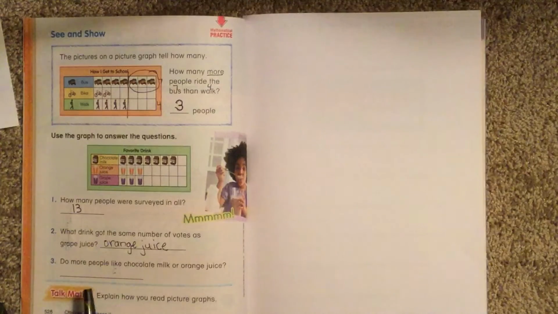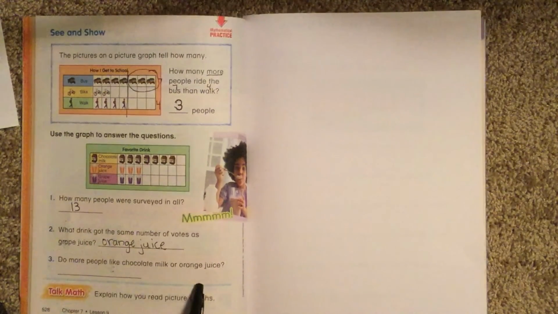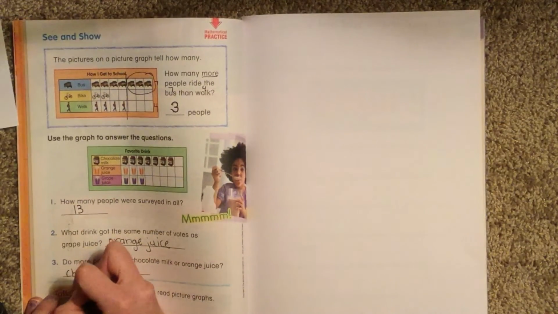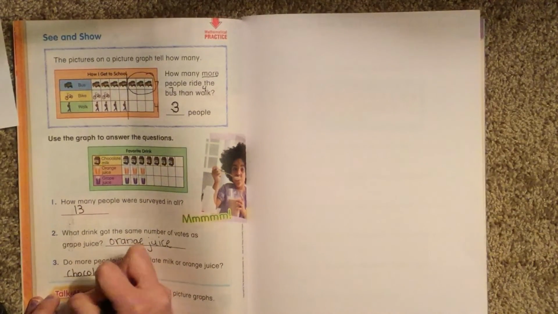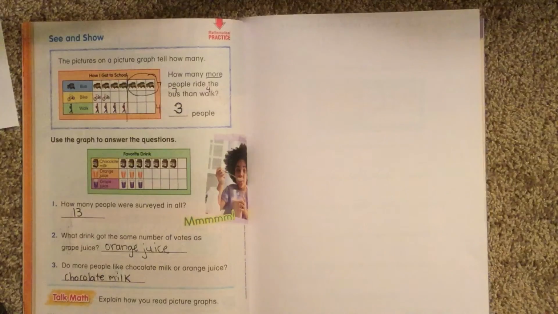Question 3. Do more people like chocolate milk or orange juice? So I'm not going to write a number here. I need to pick chocolate milk or orange juice. So chocolate milk, orange juice. Which one has more? I hope you're thinking chocolate milk. Chocolate milk. Which one would you pick?